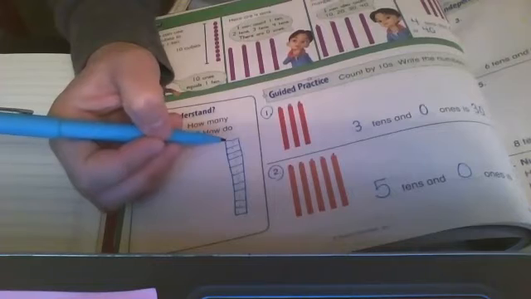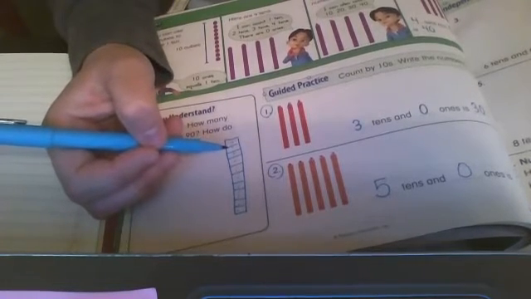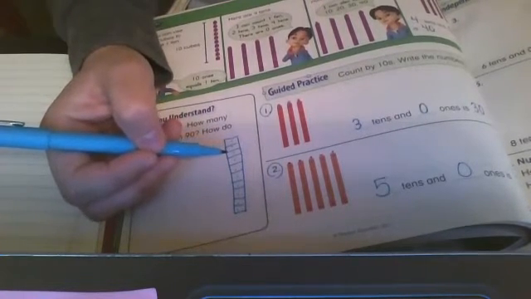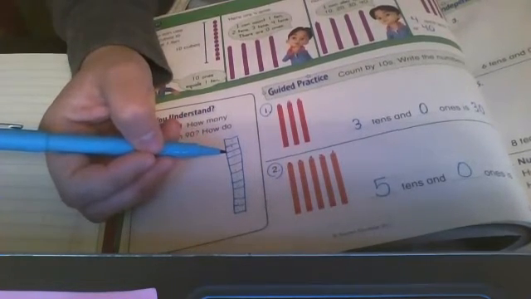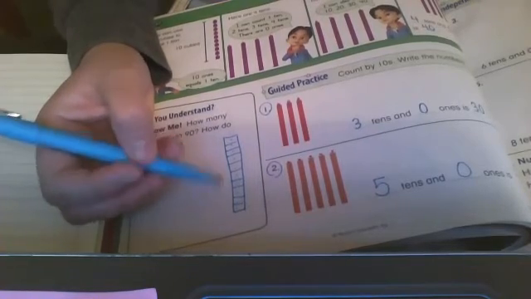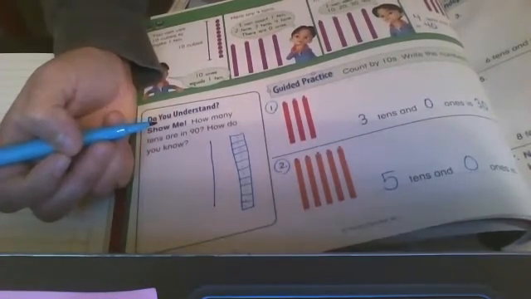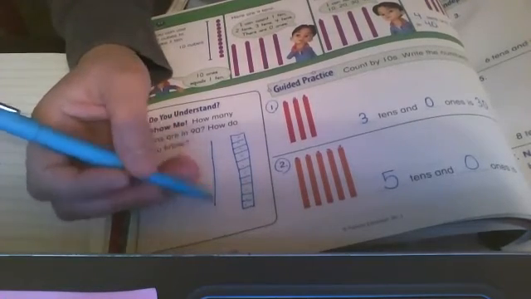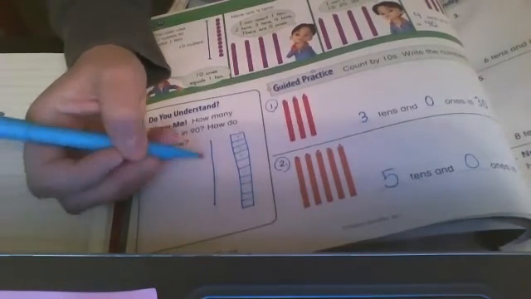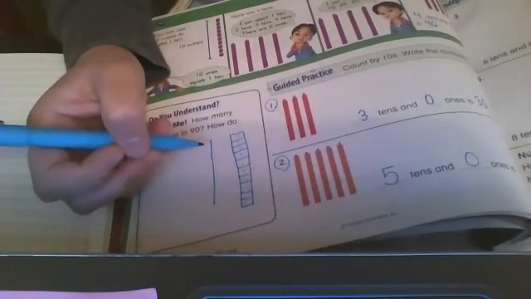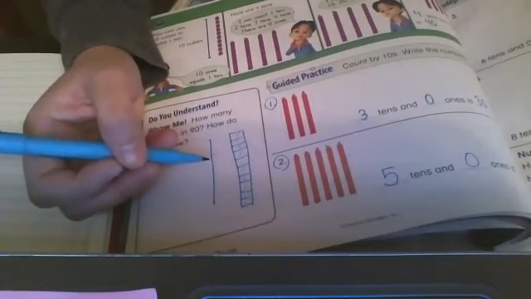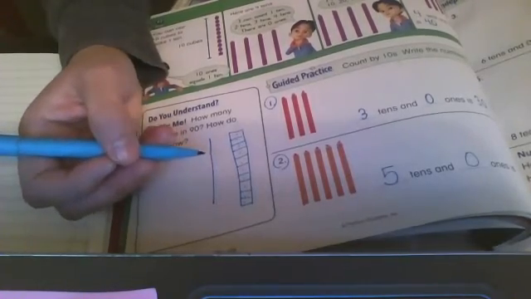Okay, I could do that, but that would take a really long time, right? So this is the way that I represent a rod when I'm drawing tens. That's it, just a line, okay? I only see the line, but we know that that line represents a rod of 10 ones, okay?